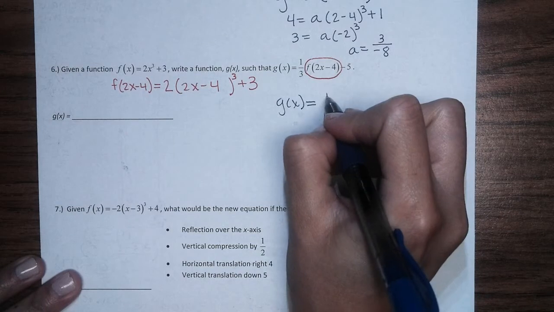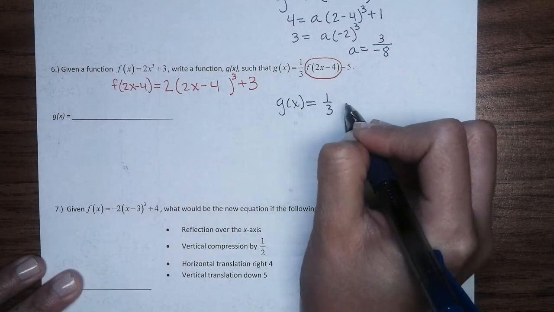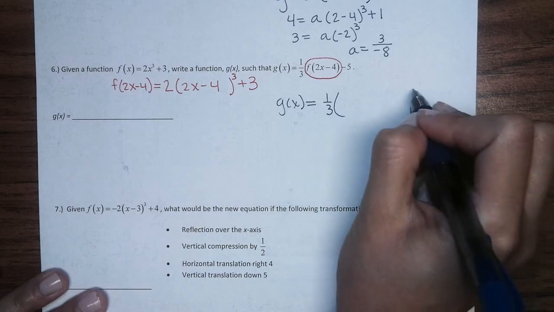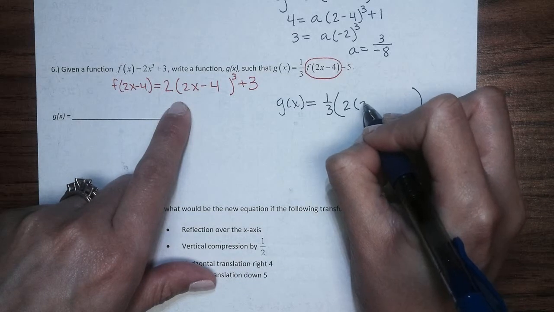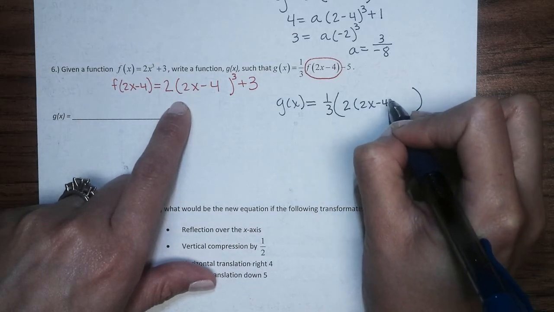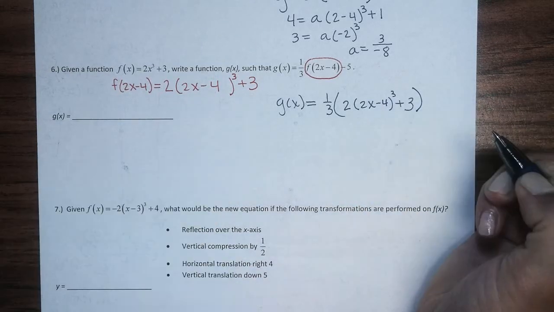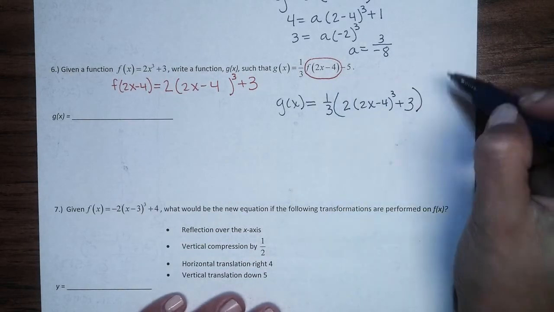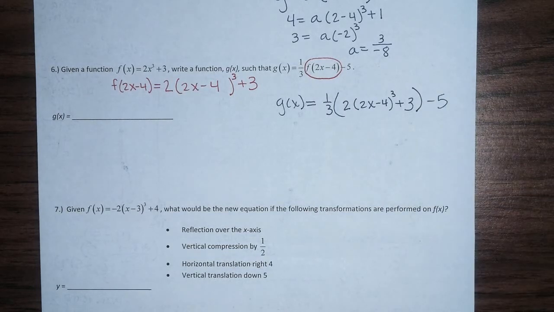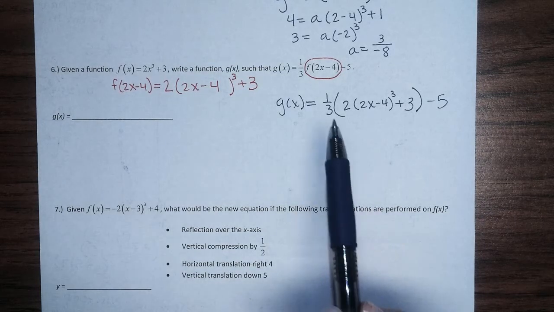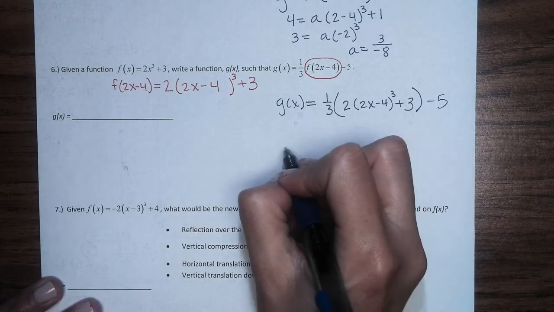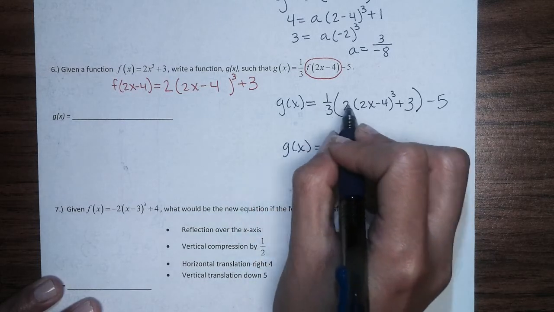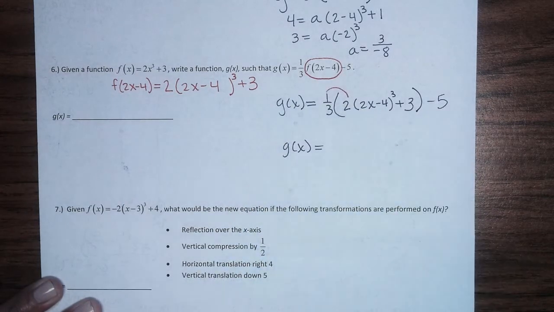It equals 1/3 times f of 2x minus 4. But instead of writing f of 2x minus 4, let's write what I just got: 2 parentheses 2x minus 4 cubed plus 3. And then don't forget there was still a minus 5 at the very end. So that's going to give you your final answer. Try simplifying that. So g of x is going to be 1/3 times what we just got minus 5. So in other words, g of x equals 1/3 times 2 is 2/3.